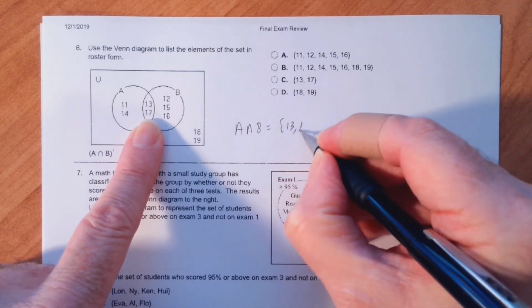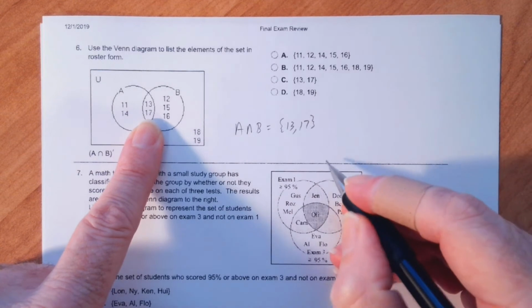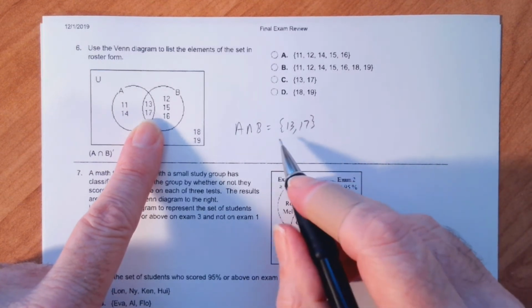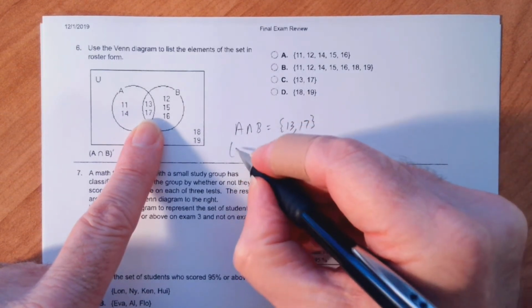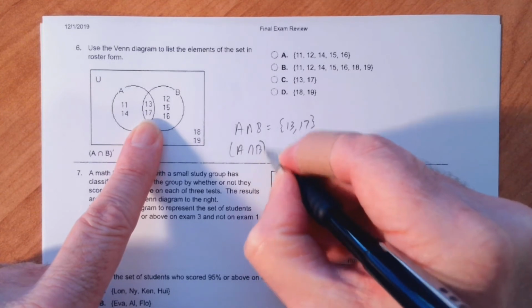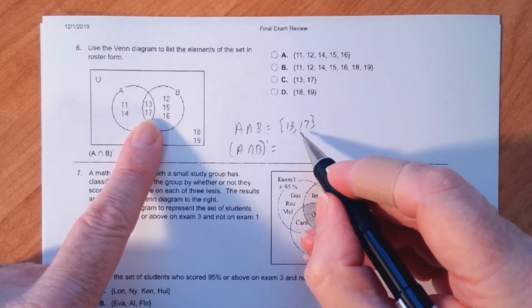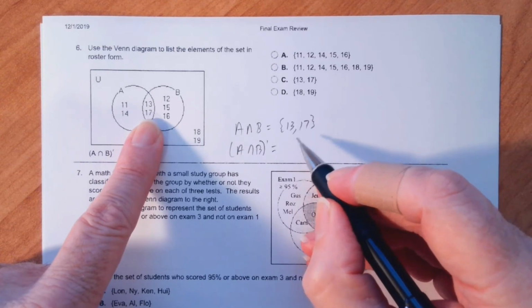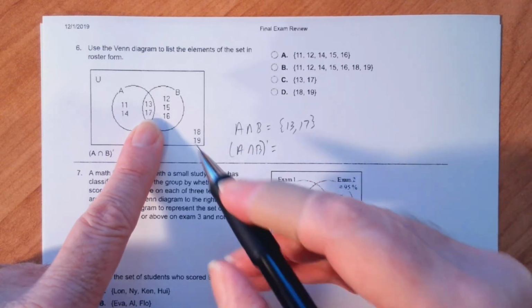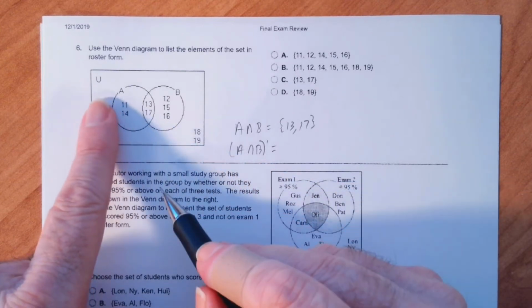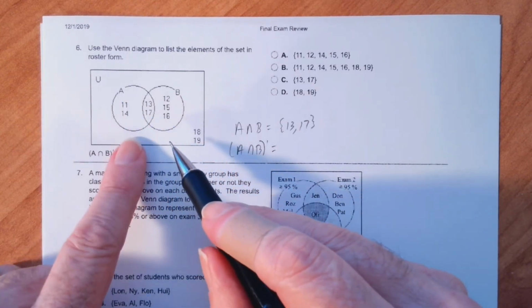That's 13 and 17. And so the complement of that is going to be all the elements except for 13 and 17, or basically all the elements in the universal set excluding 13 and 17.